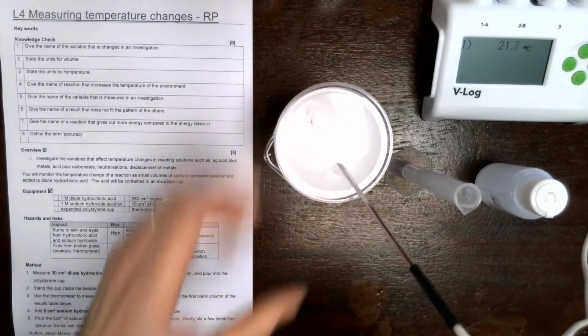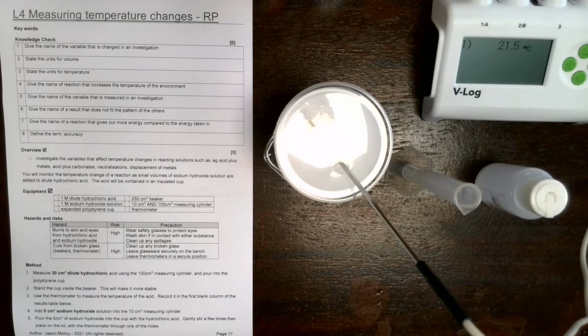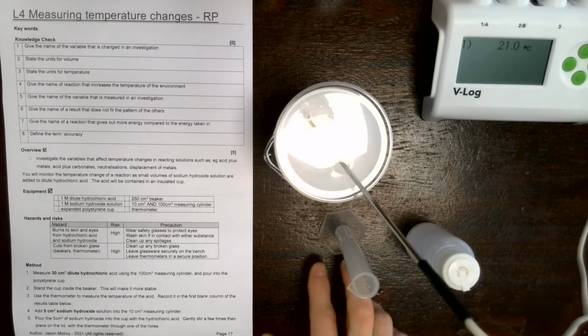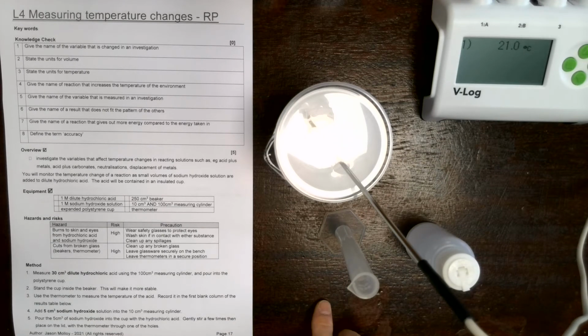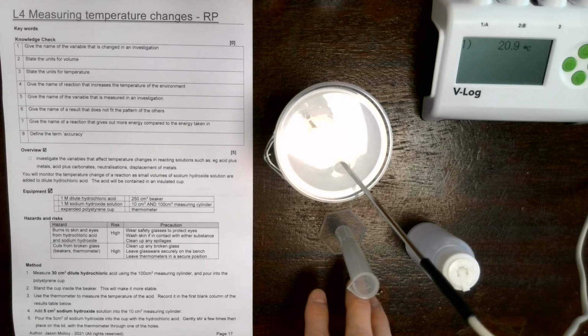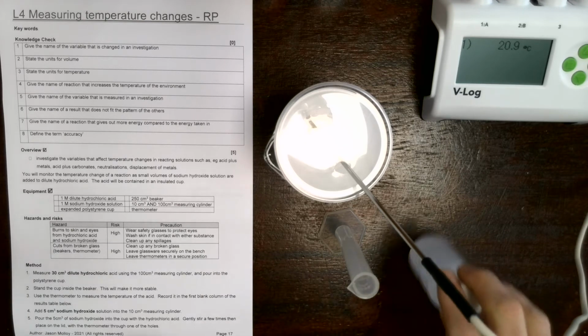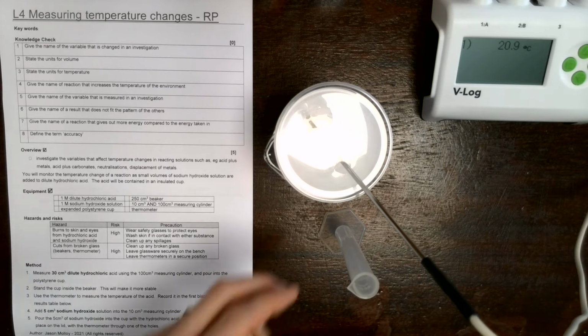So we can leave the temperature probe in there, and we're starting to get some numbers. We're going to wait until the numbers settle, and then we'll take a recording of this. And what we're going to do is add 5 centimeters cubed of sodium hydroxide solution, and then we're going to measure the temperature again. And when the temperature settles, we're going to add another 5 centimeters cubed, and then we're going to measure the temperature again. So adding 5 centimeters cubed each time and recording the temperature change.